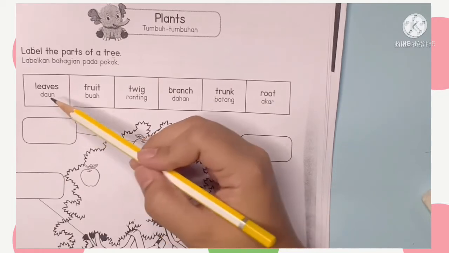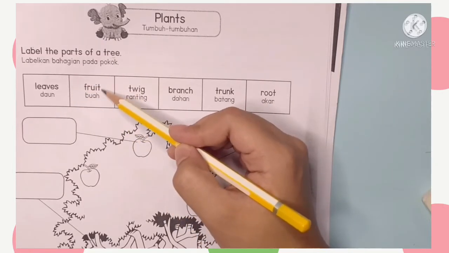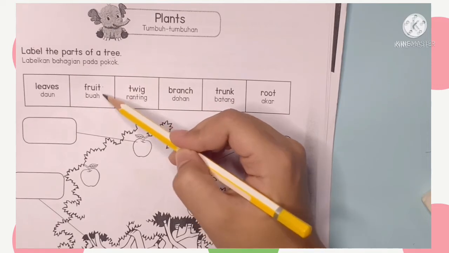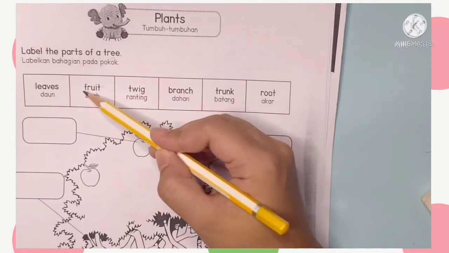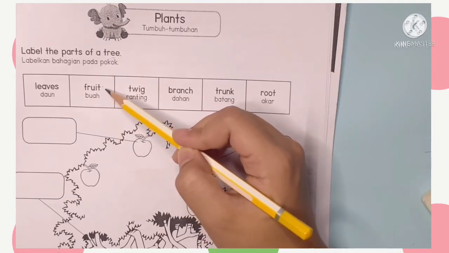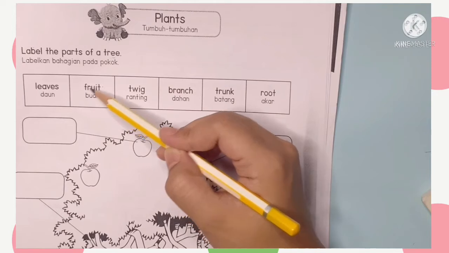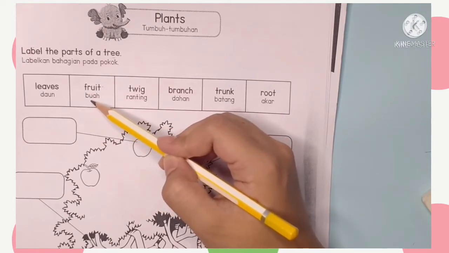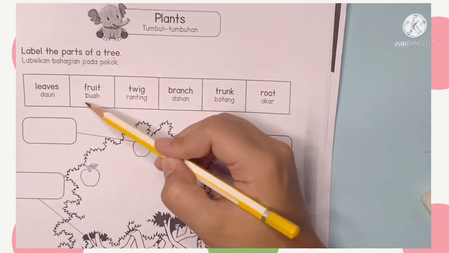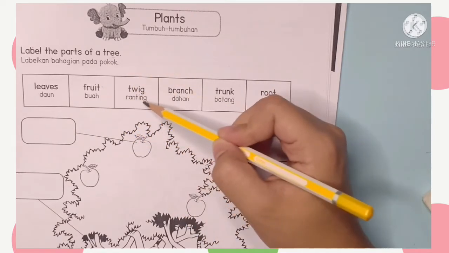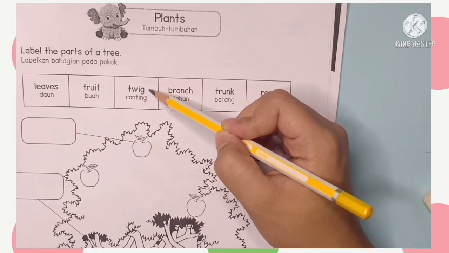Fruit, buah. F-R-U-I-T, fruit. B-U-A-H, buah. Twig, ranting.